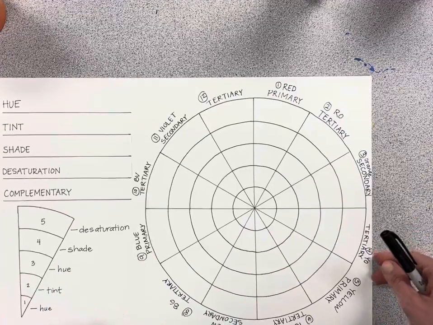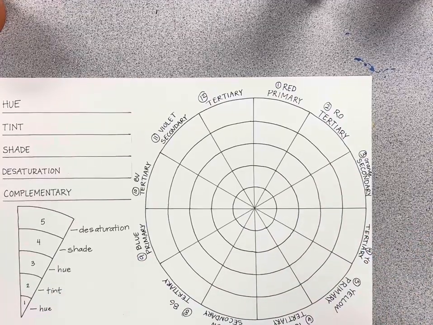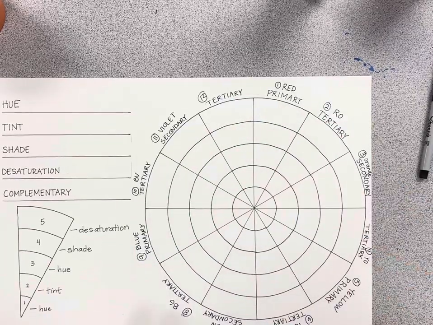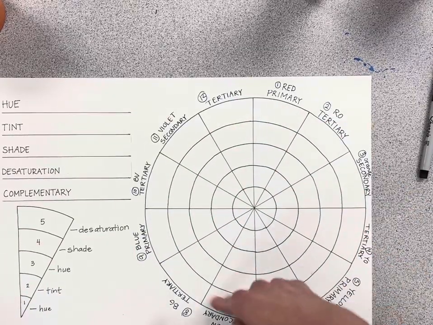So there you go, you have the order of the color wheel. Has to go in this order. It doesn't necessarily have to start with that at the top, but this is the correct flow.